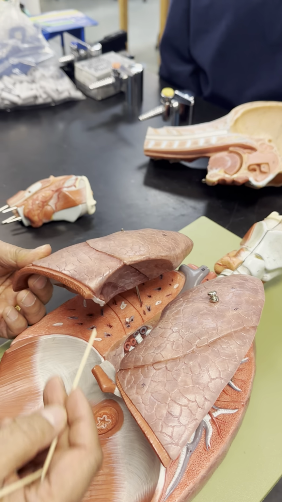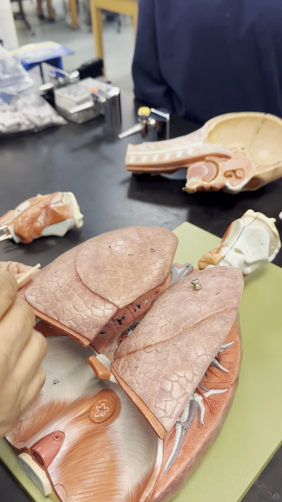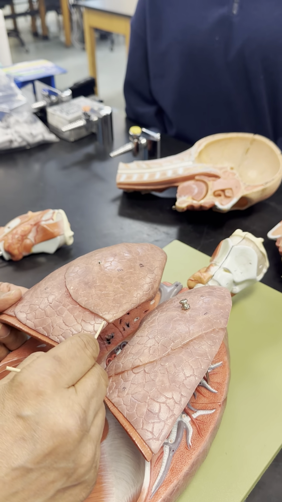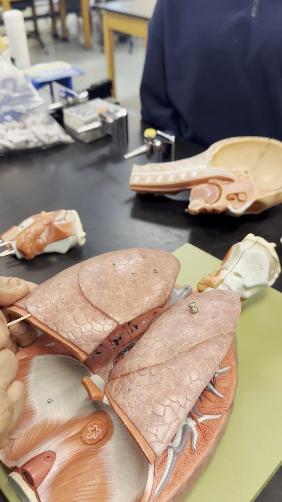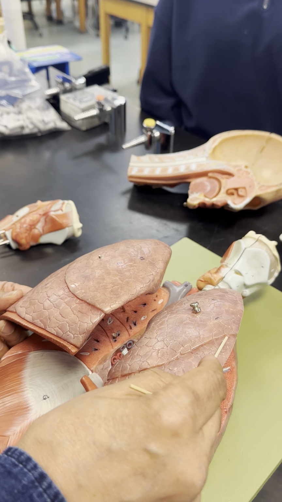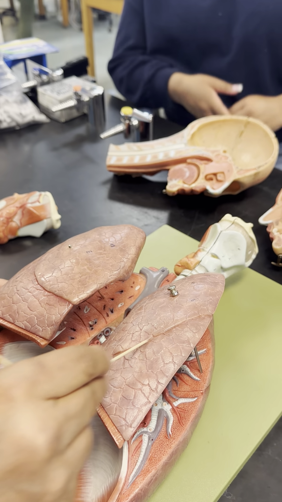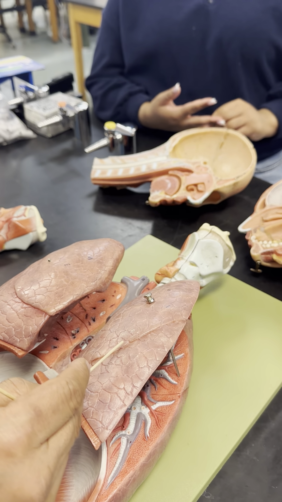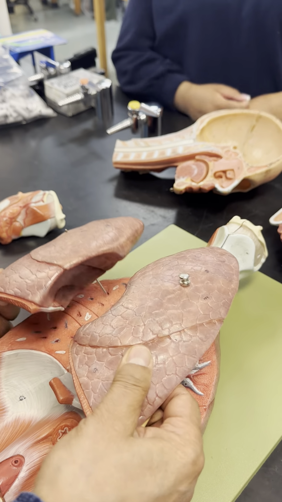This one is the diaphragm. This structure separates the lobes. This is a transverse fissure and this is an oblique fissure. The left lung has only the oblique fissure and doesn't have a transverse fissure. So that's the difference between these fissures and lobes.